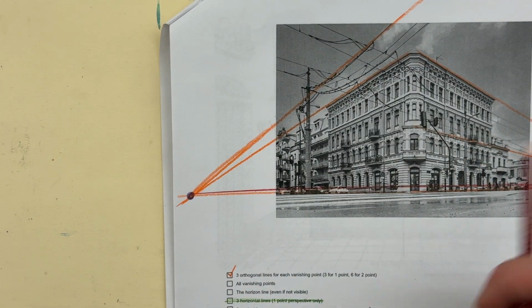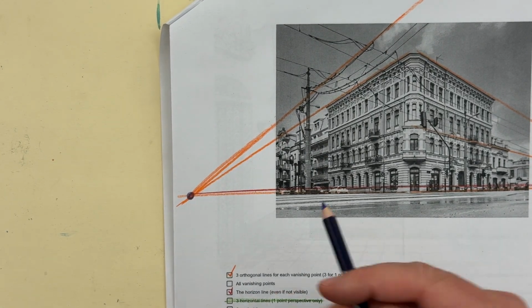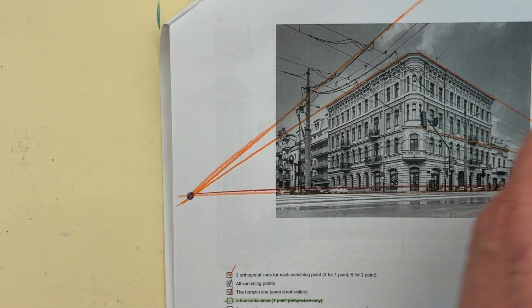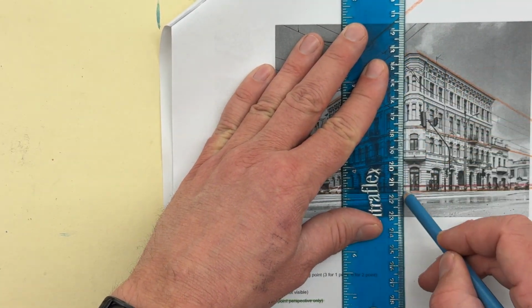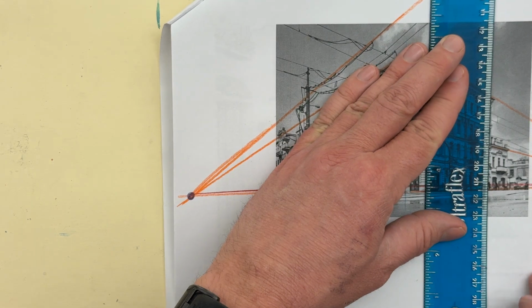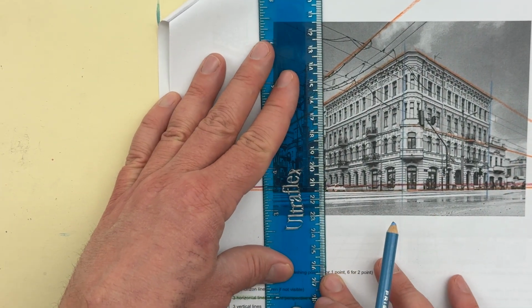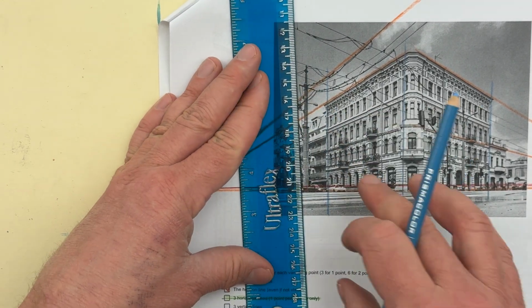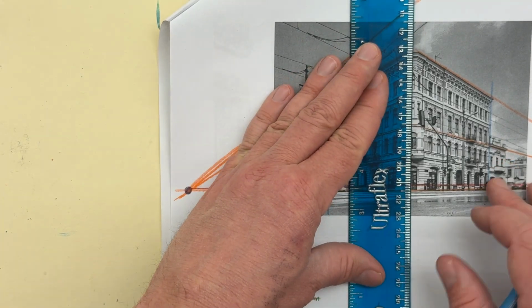And then we need to add 3 vertical lines. Three verticals. We can do any sort of vertical edge of the building here. That would totally work. We do one here. We do one on the back edge. So if we were drawing these buildings, these are the vertical lines we'd concentrate on probably, like the back edge on the left, back edge on the right, and the front edge here.